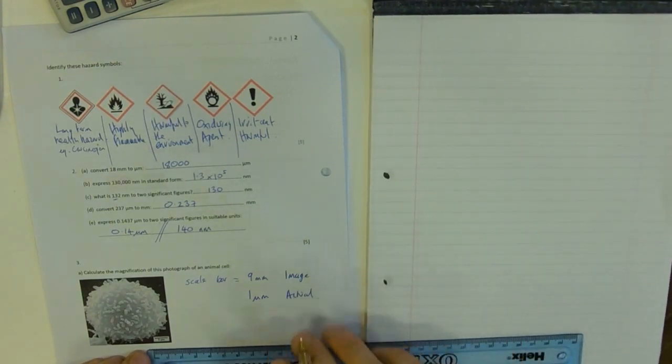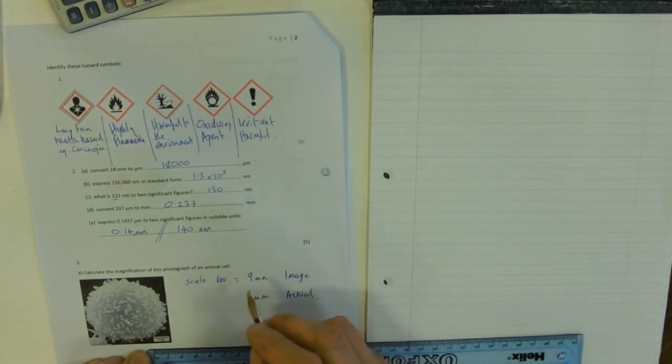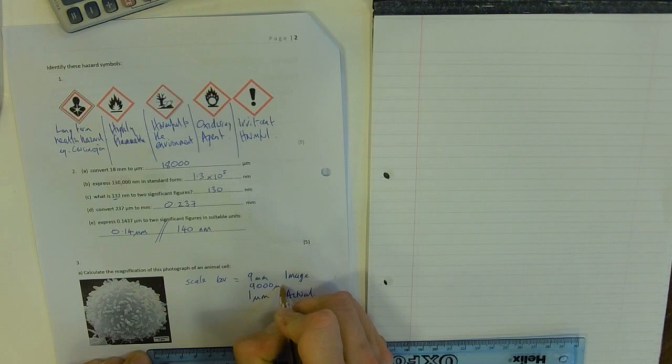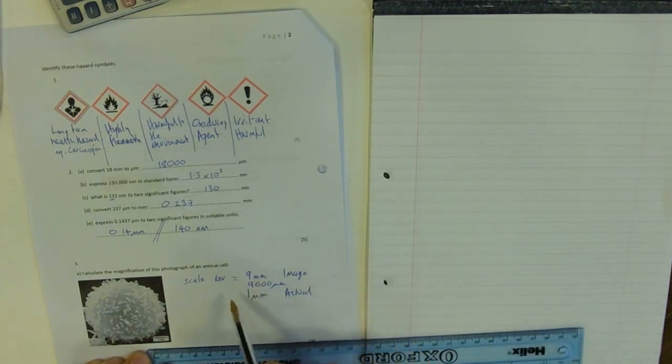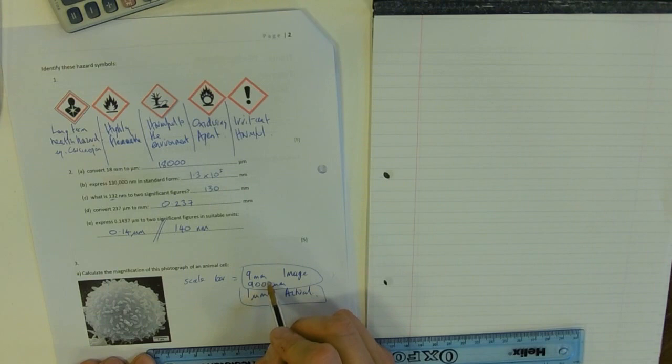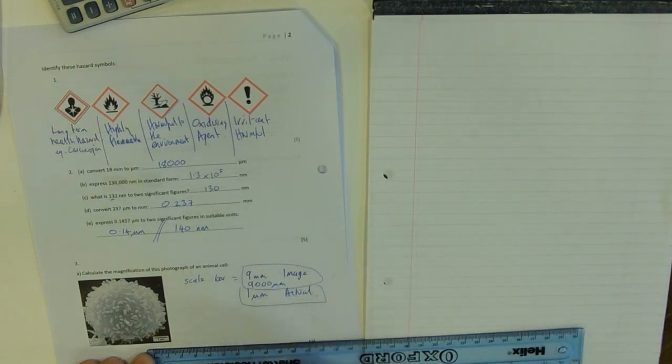So we need to convert these into the same units. We can't use these in different units, and the easiest way is to convert my image into micrometers. So that's 9,000 micrometers for my image, and that's my actual. And then how many actuals go into my image size?